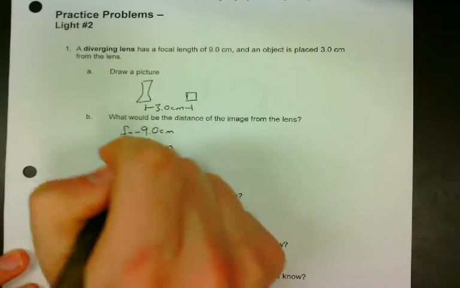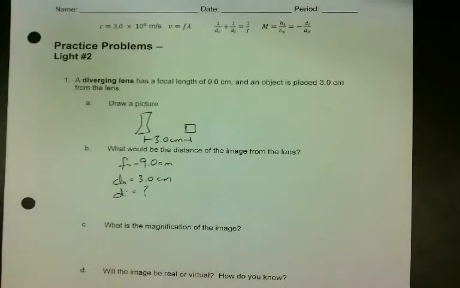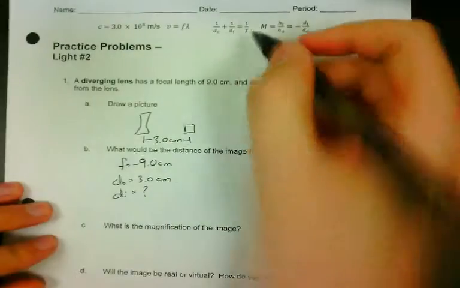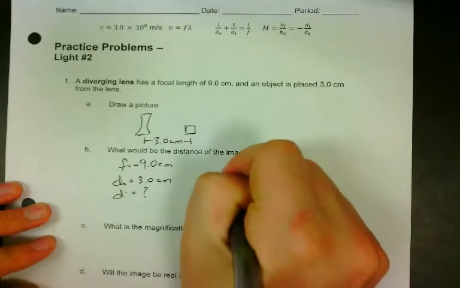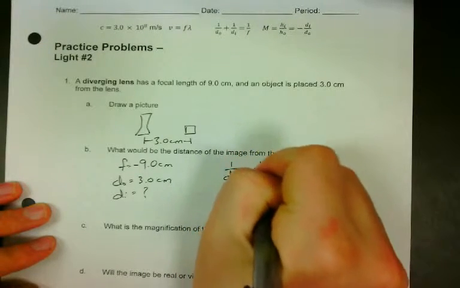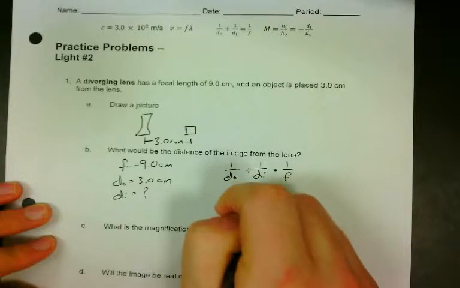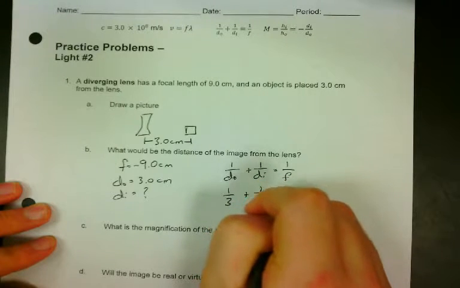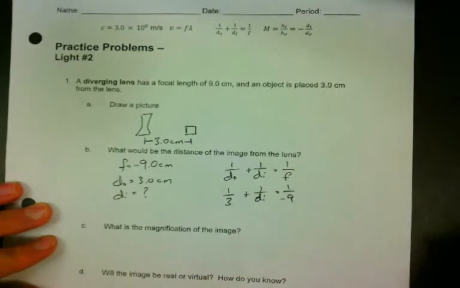the image. So I'll start by using our fundamental lens equation here: 1 over dO plus 1 over di equals 1 over f. So that's 1 over 3 plus 1 over di equals 1 over negative 9.